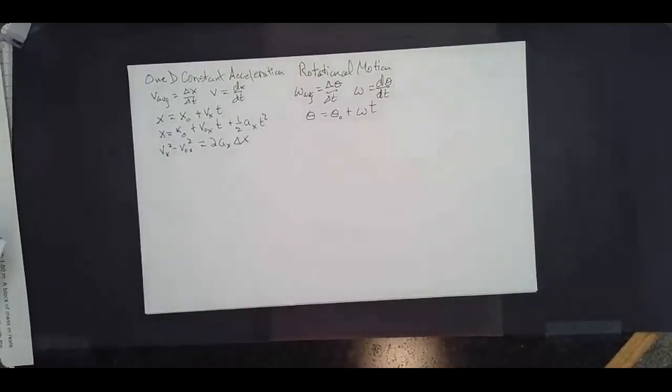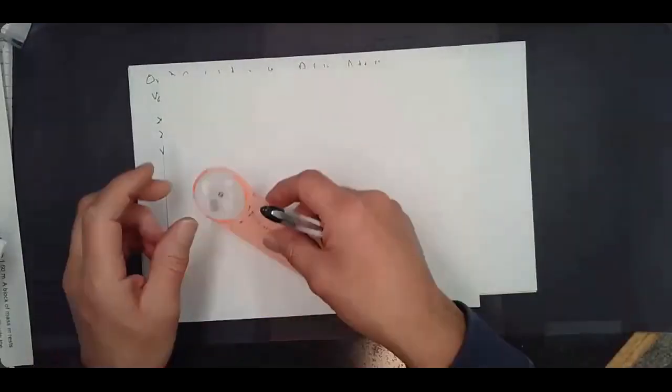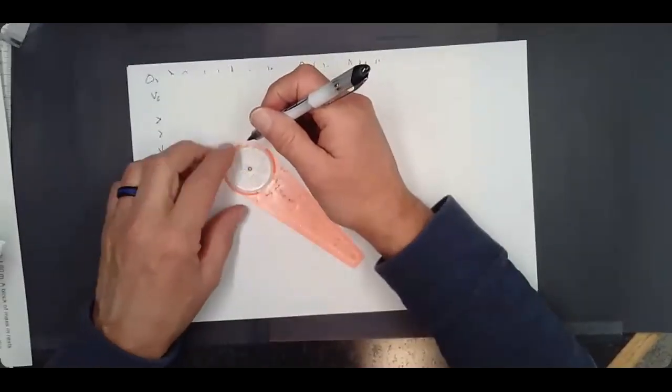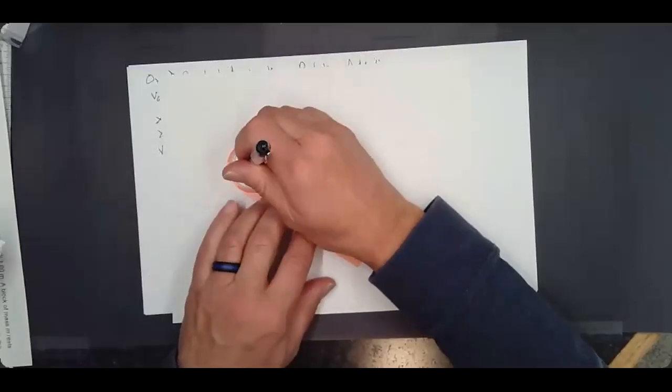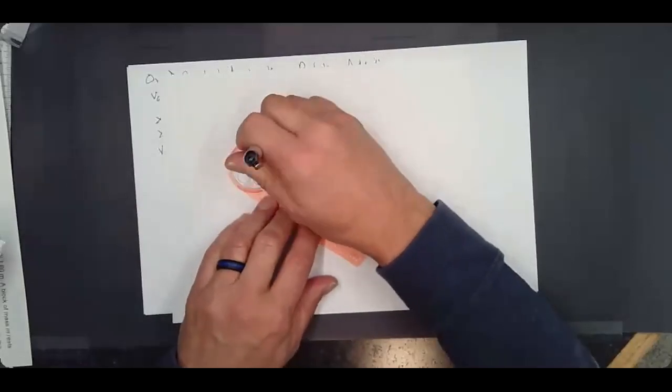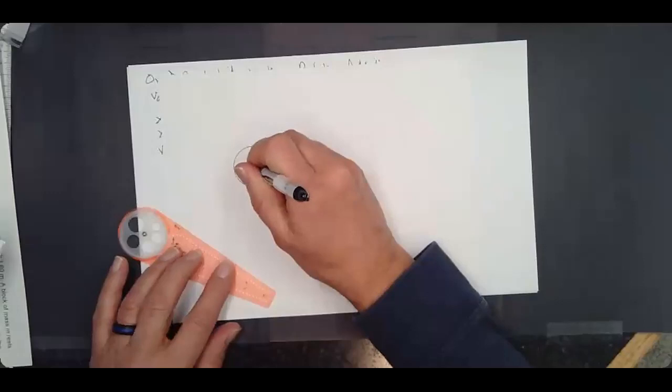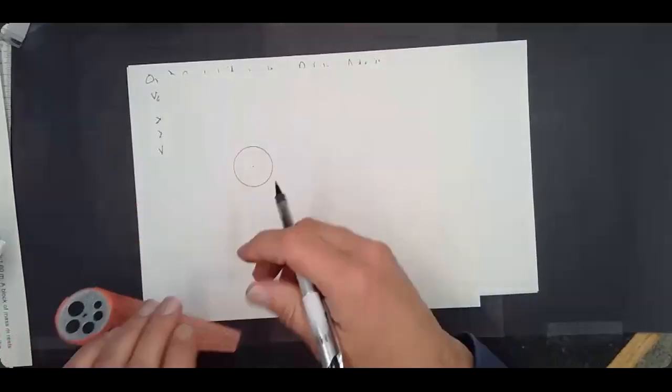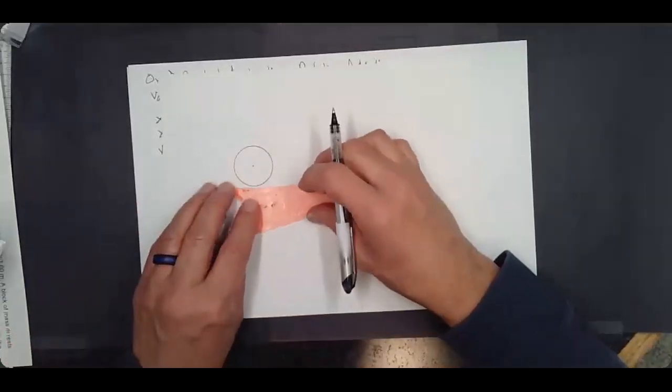Well, if we draw a round thing here, let's see. Where did I put my scrap paper? Yeah, here's the center of the wheel. I'll just draw a relatively small thing here. And we imagine this rolling along.